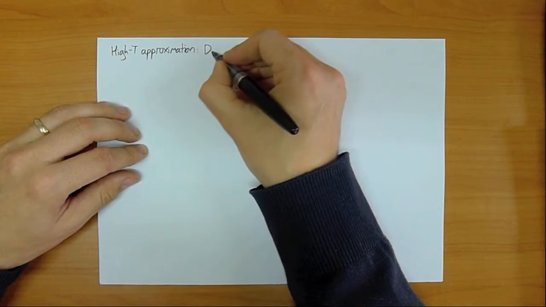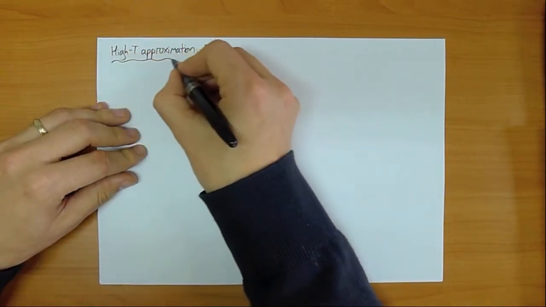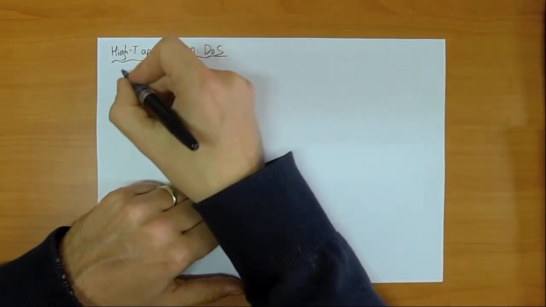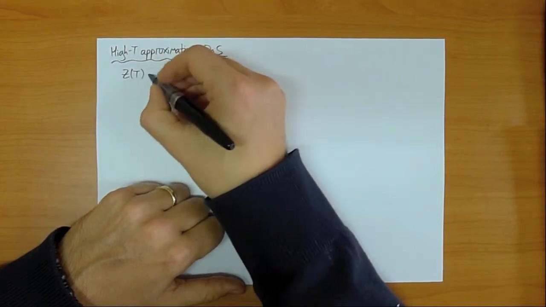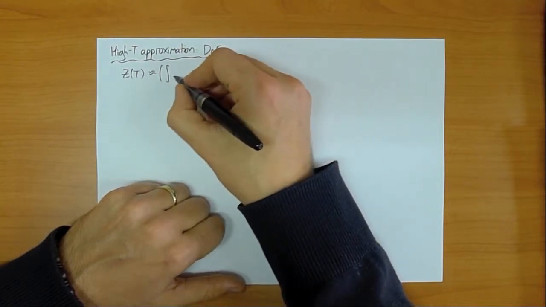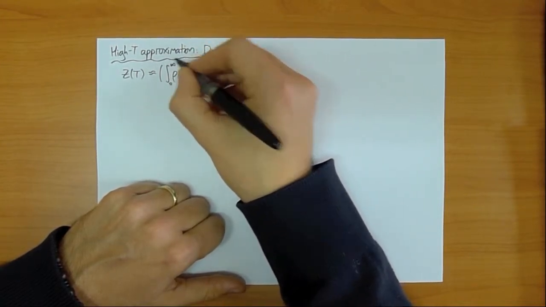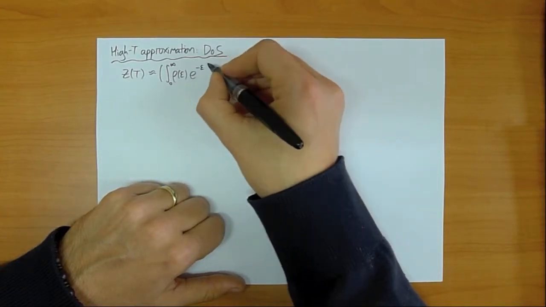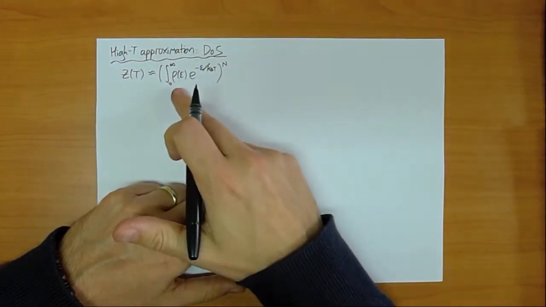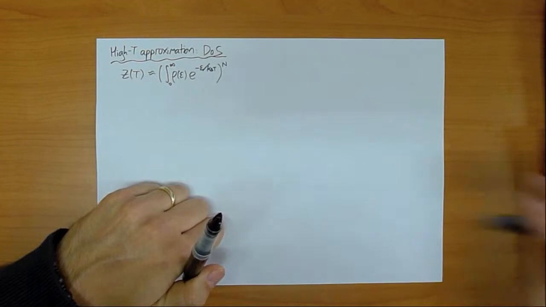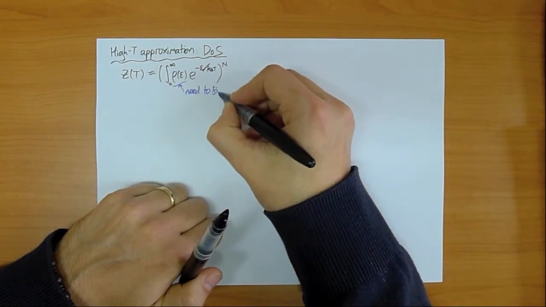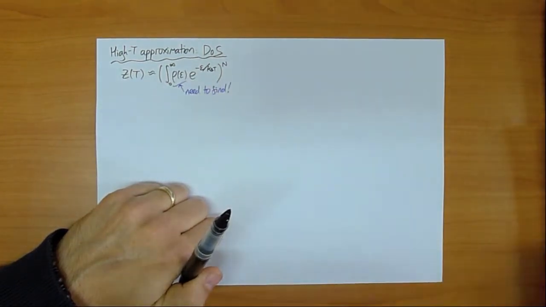Okay, and here we're going to use the density of states. So what we're going to do then is say that Z(T) is approximately equal to, instead of summing over energy levels, you integrate over density of states. So integral from 0 to infinity, density of states times the Boltzmann factor to the power N. To do that we need to find what the density of states is. So that's what we'll do now.